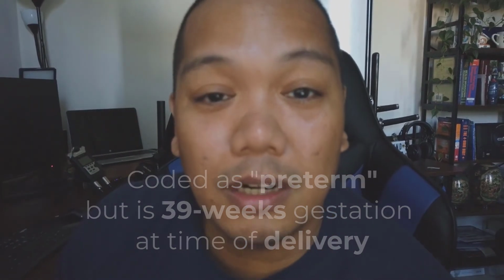The patient's full term. 37 weeks and above is not preterm. 37 to 40 weeks is right at term. Anything after 40 weeks is post-term. So I don't understand why this code was assigned. Preterm labor without delivery. Patient is 39 weeks gestation and had a delivery. I don't know why people assign these codes.